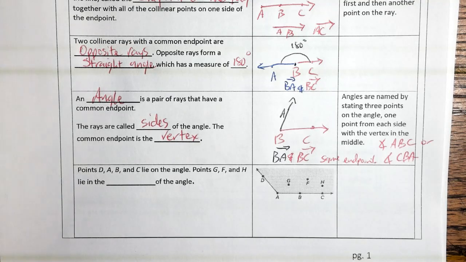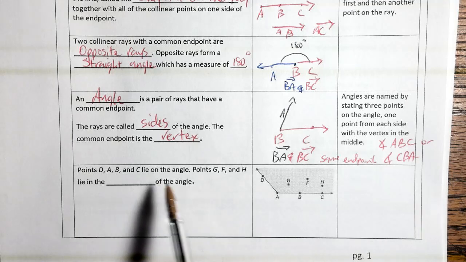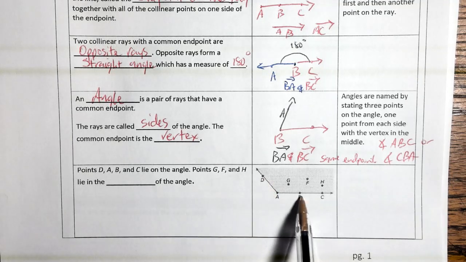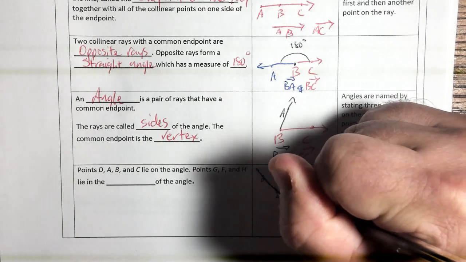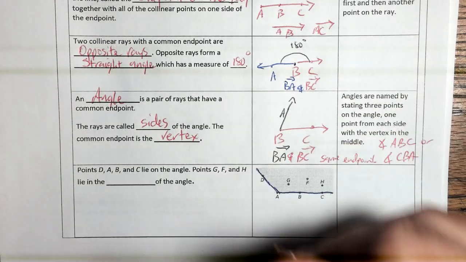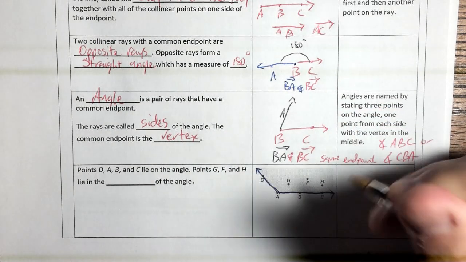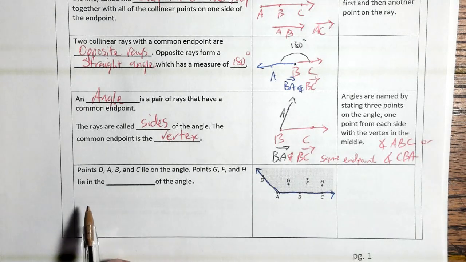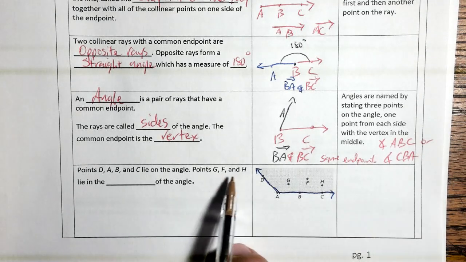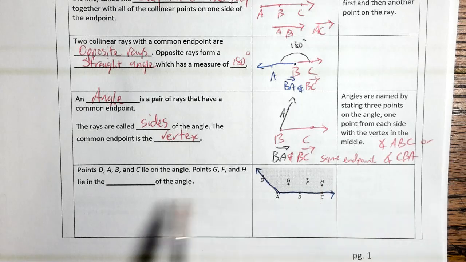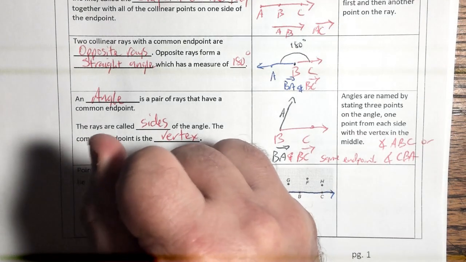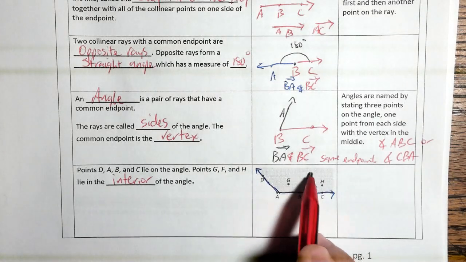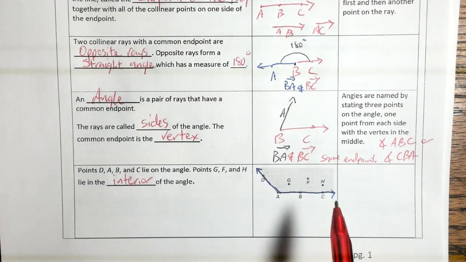Points D, A, B, and C lie on the angle. Okay, D, A, B, and C. I'll just color this in, make it a little darker for you. Points G, F, and H lie in the interior of the angle. The shaded part in here is the interior of that angle.